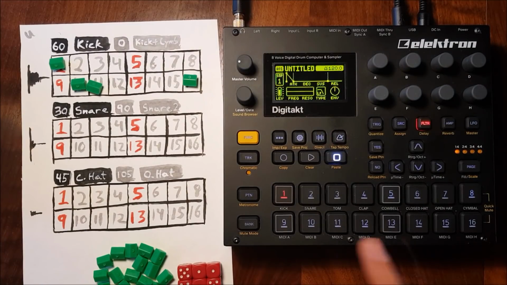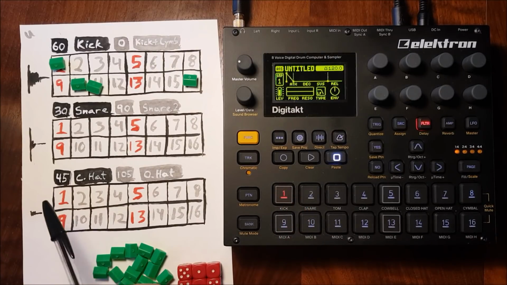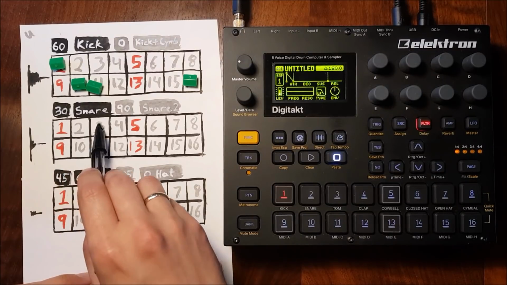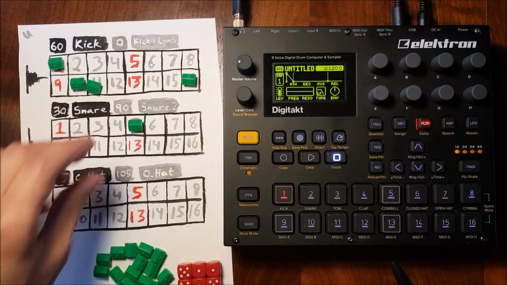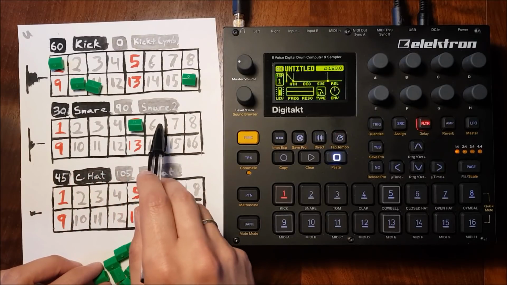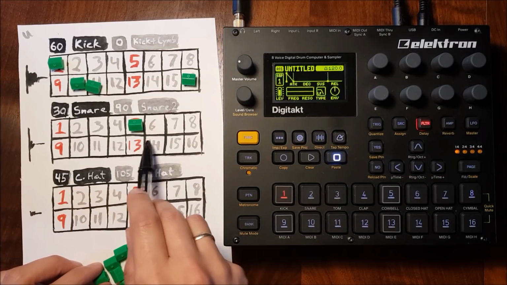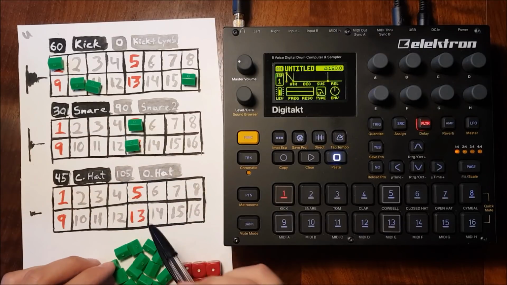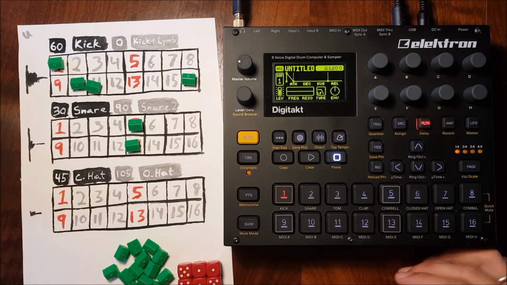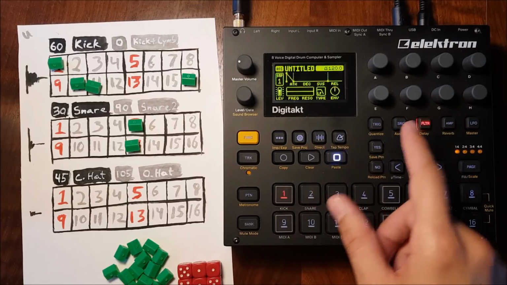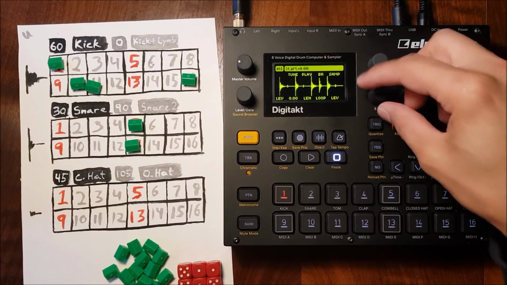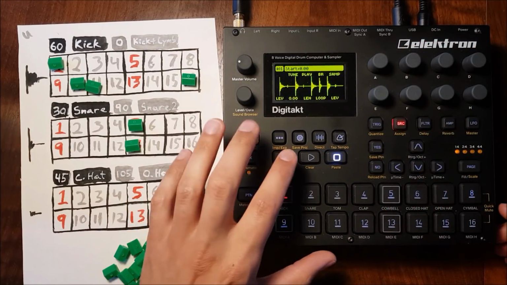And let's add in a snare. So where would the snare be? Let's see. Yeah, there's one on 5. And one on 13. So let's use the resample, or let's use the start point thing to make this pattern.